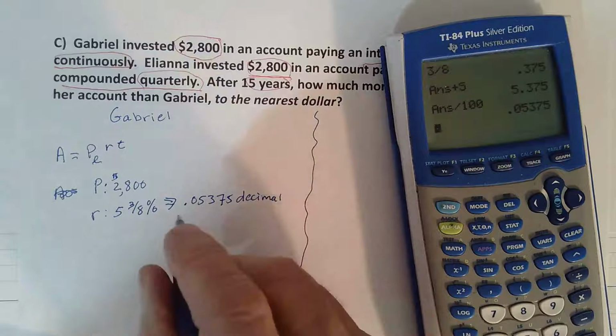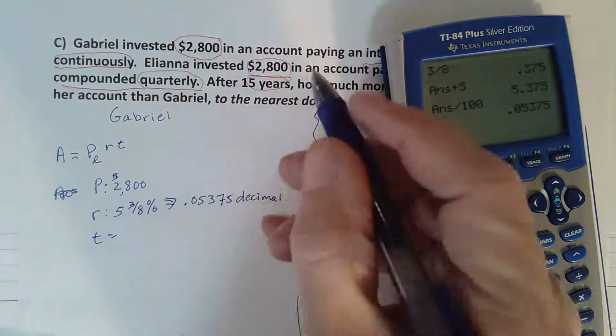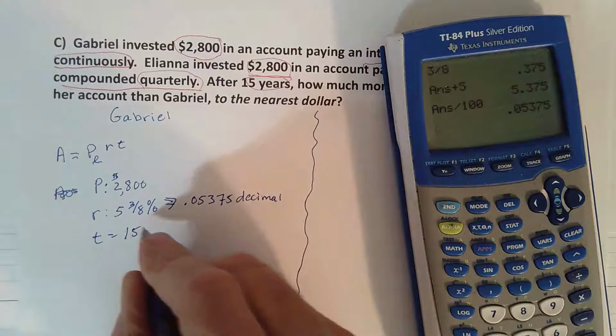All right. And t is equal to what? 15 years.